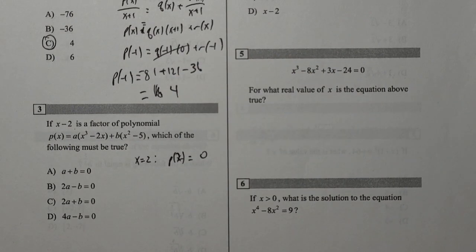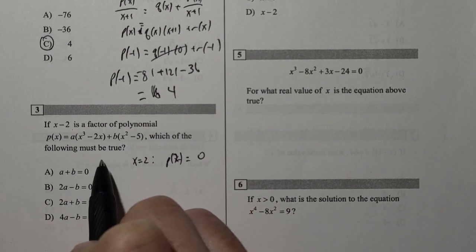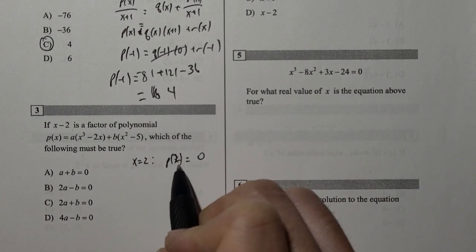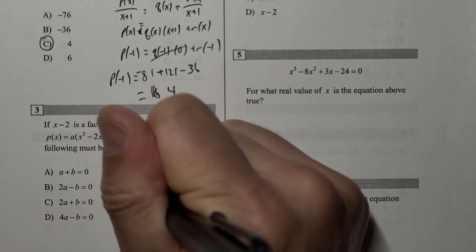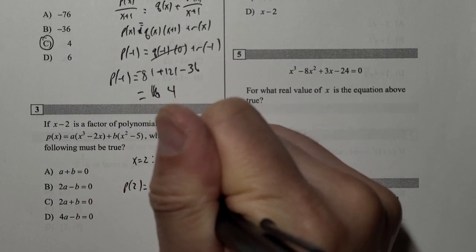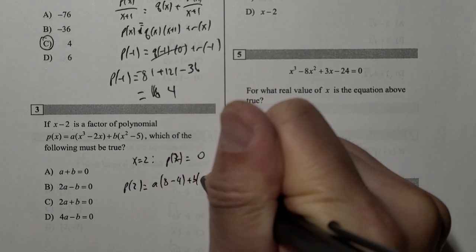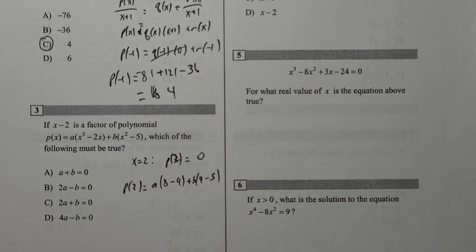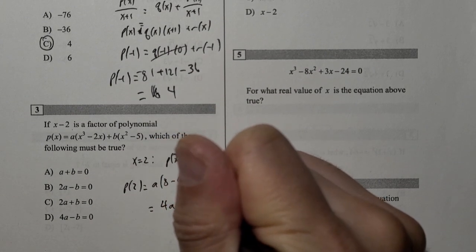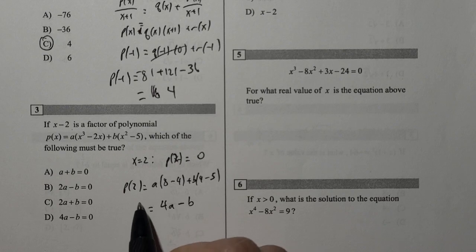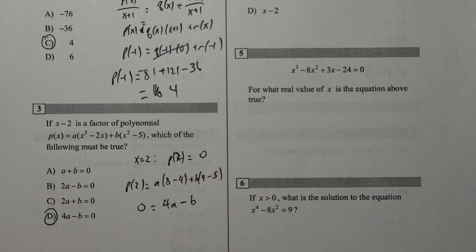We might need to use that here. So it's a factor, which of the following must be true? What if I just try plugging in 2 into here? So p of 2 is a times 8 minus 4 plus b times 4 minus 5, right? And this is 4a minus b. And we know p of 2 is 0, as I said, and this is choice D.